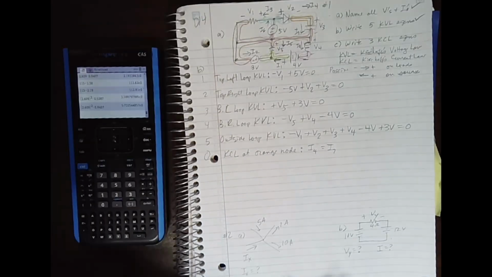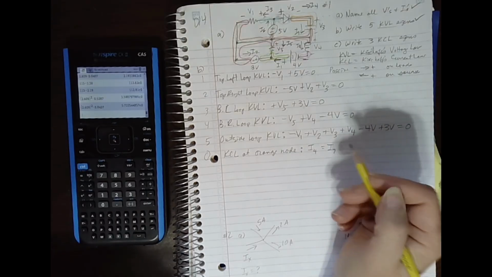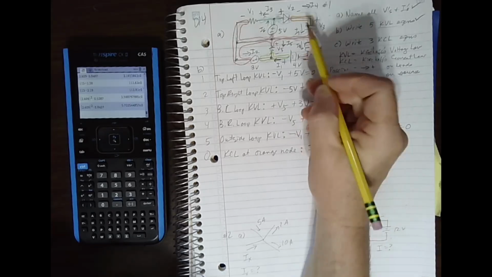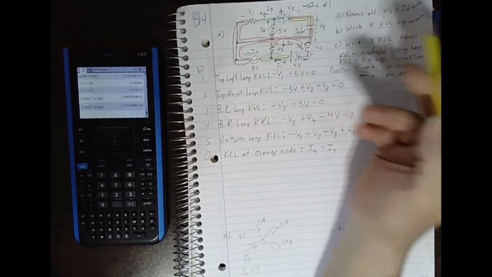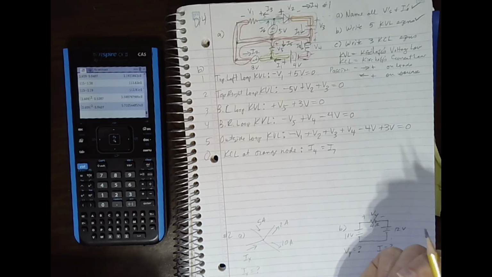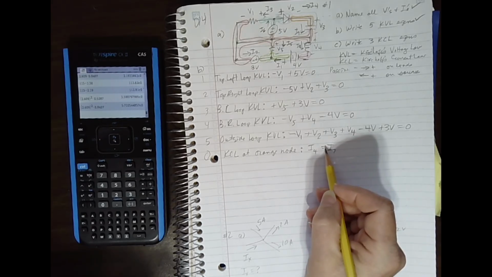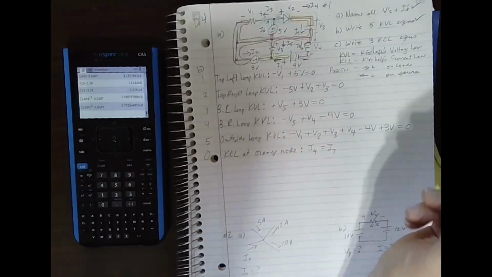I mean, you could write that equation, but it doesn't give us any more information. We could have just looked at, like I said at the beginning, we would just call it all I4 because we know they're in series. If we write KCL at that node, it's just going to say in equals out, I4 goes in, I7 comes out, and there's nothing to it.